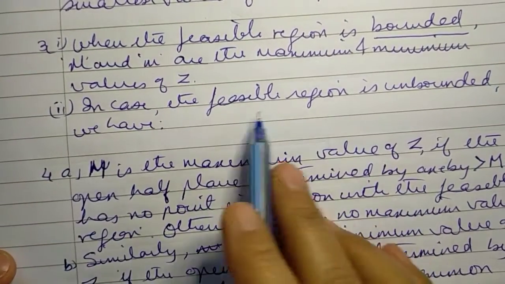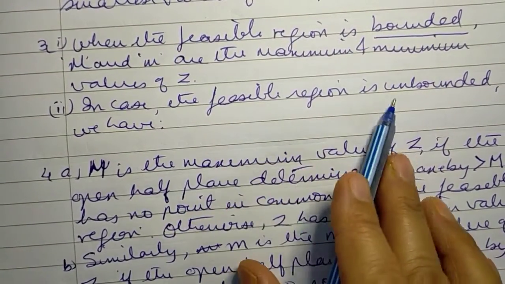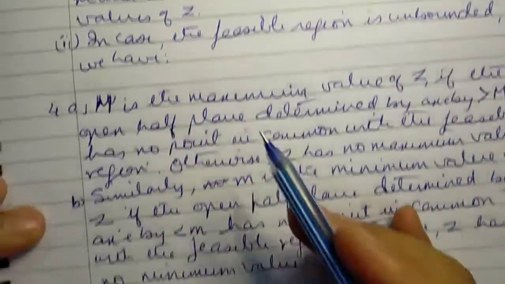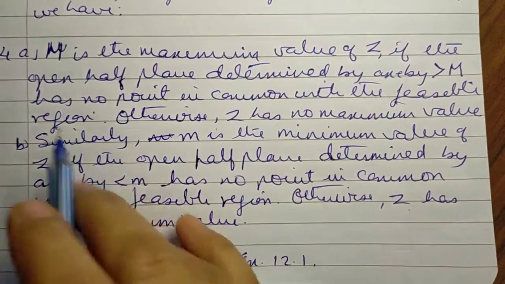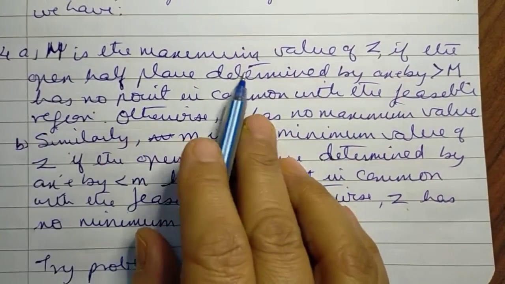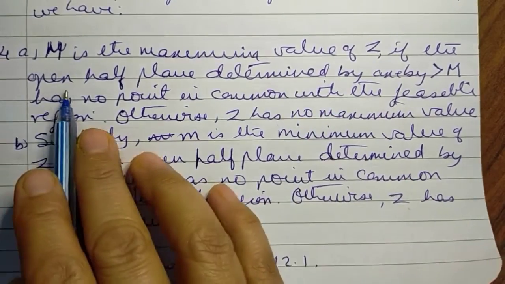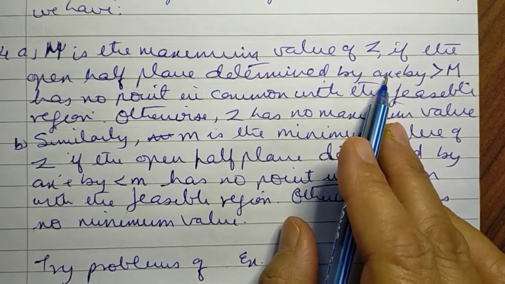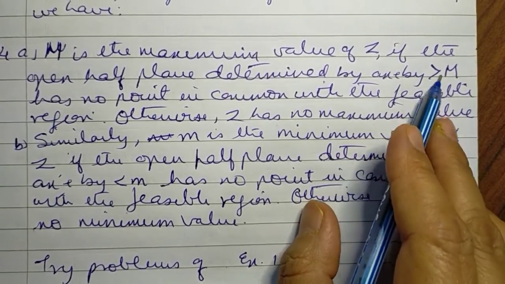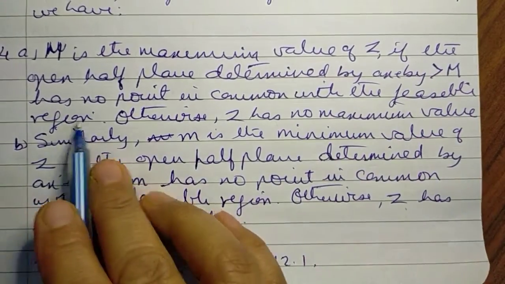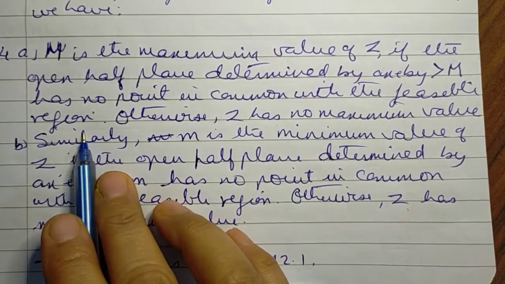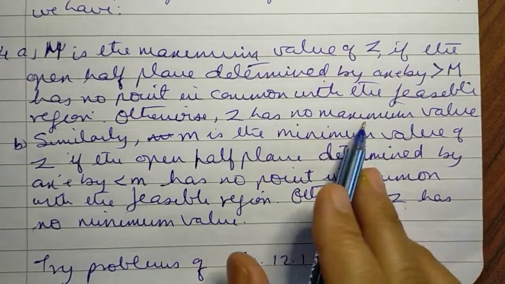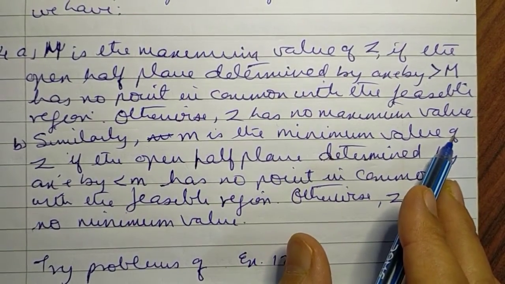But in case the feasible region is unbounded, then we have to follow two steps. First, M is the maximum value of Z if the open half plane determined by the objective function being greater than M has no point in common with the feasible region. Otherwise, Z has no maximum value.